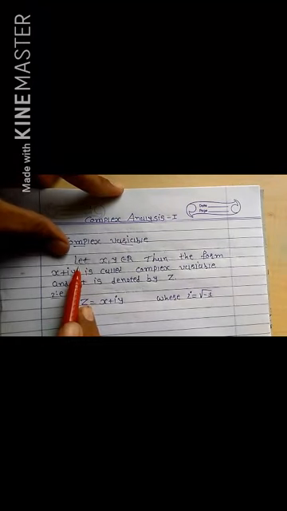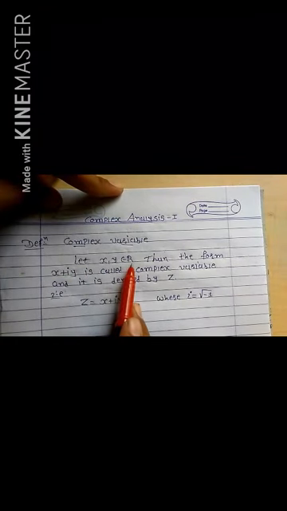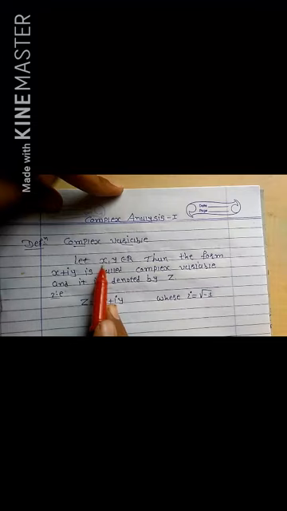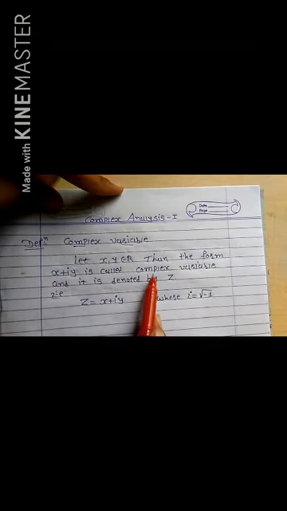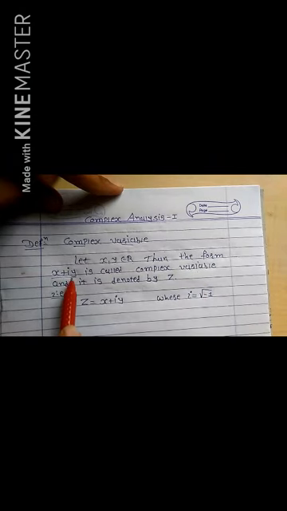The definition is: let x, y belong to real numbers. Means you take two real numbers in R. First is x, second one is y. Then the form x plus iy is called a complex variable, and it is denoted by z.